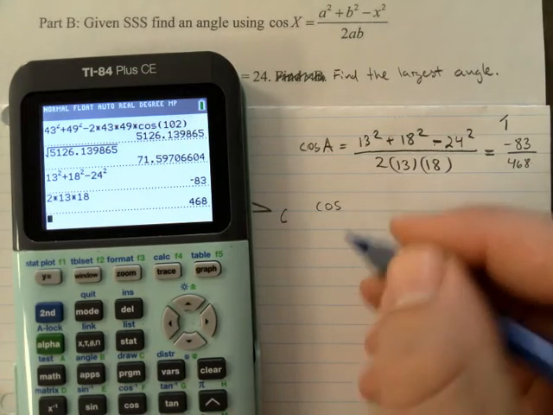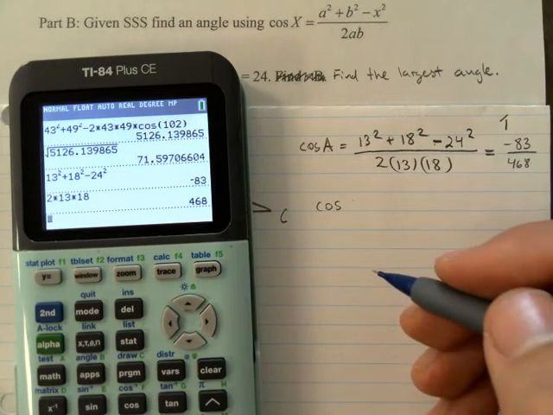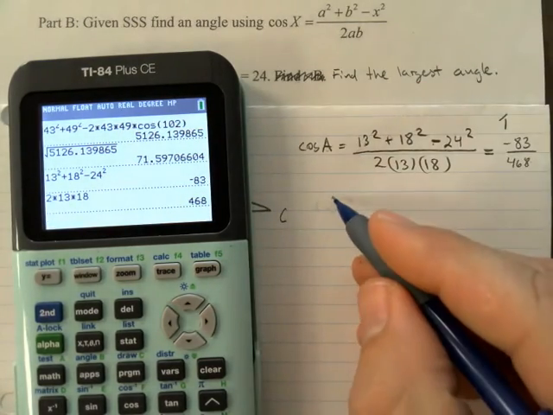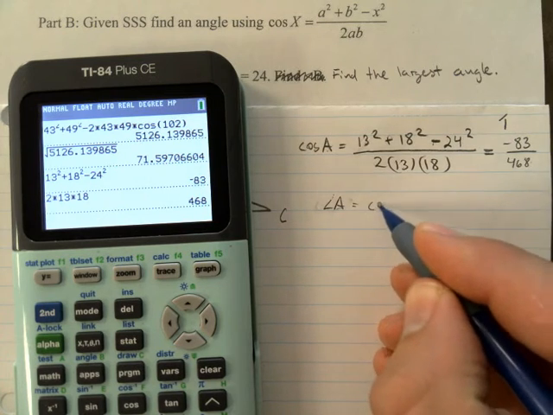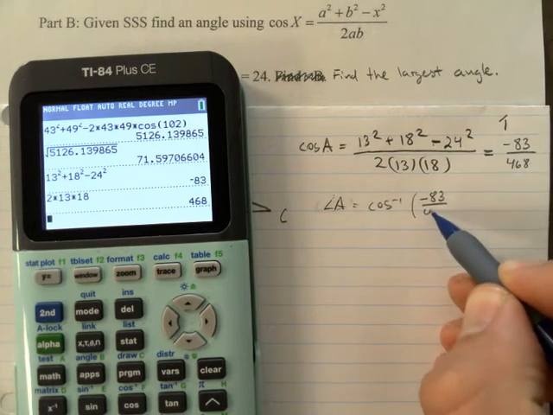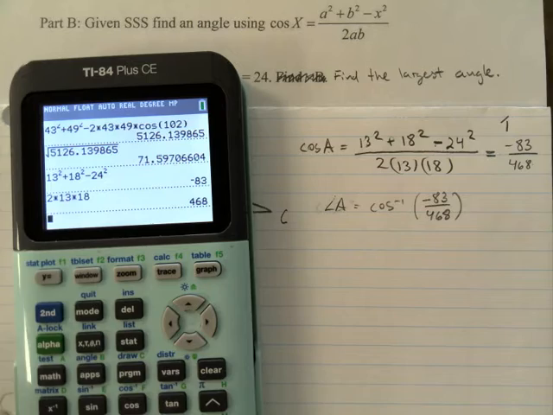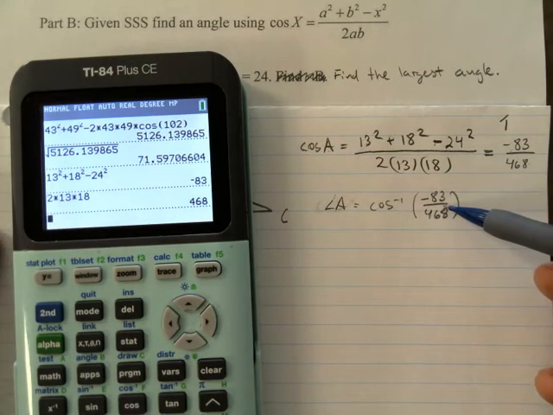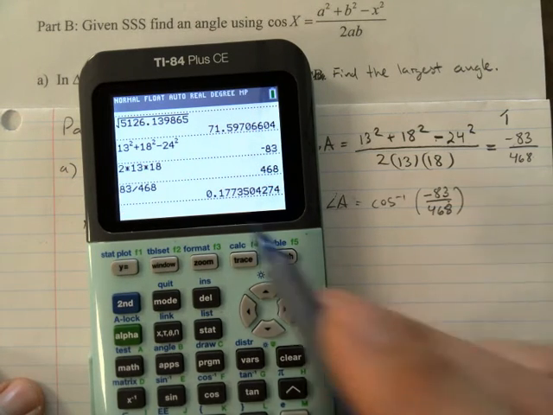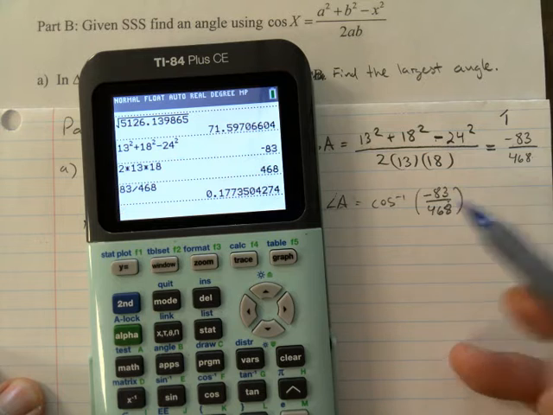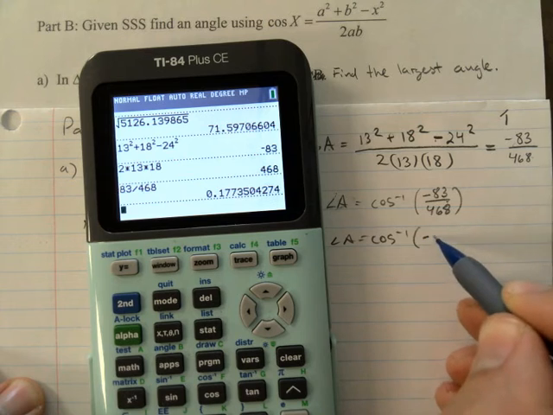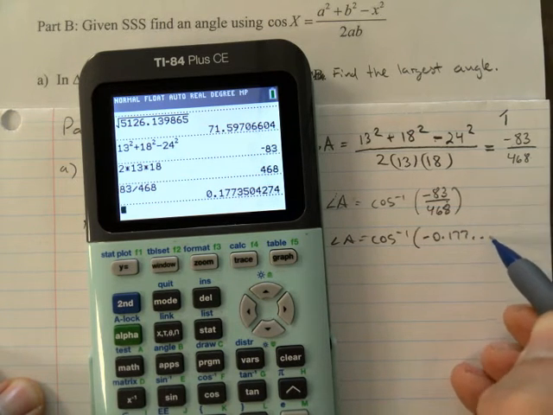So cosine of A, if you know what, in this case, it's okay to do, like this is mathematically correct to say angle A is going to be cosine inverse of that. It's okay to do that. Okay. If you turn this into a decimal, that's fine, right? So I will just show you that that should be negative, not positive. I just quickly divided the numbers, right? So that's angle A is cosine inverse of negative 0.177, and that keeps going.